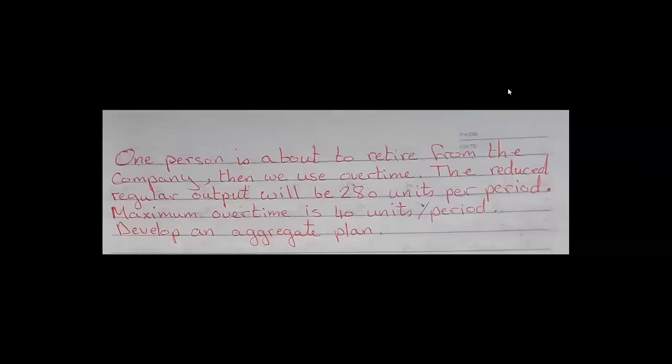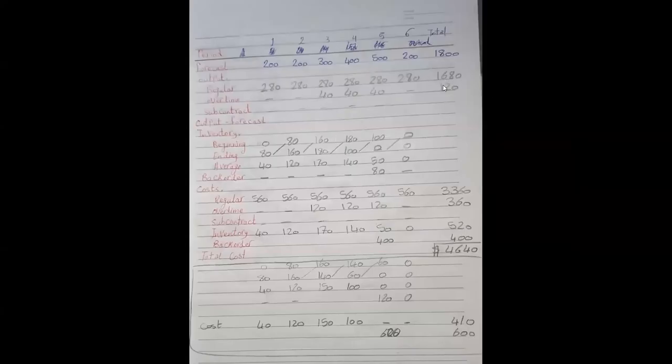On the same example, there is another case where one person is about to retire from the company. Then we use overtime. The reduced regular output will be 280 units per period. Maximum overtime is 40 units per period. Develop an aggregate plan. If one person retires from this company, the regular output, instead of 300, will be 280 here. And then there will be a gap of 120 between the demand and the production. So this gap will be overcome by overtime.